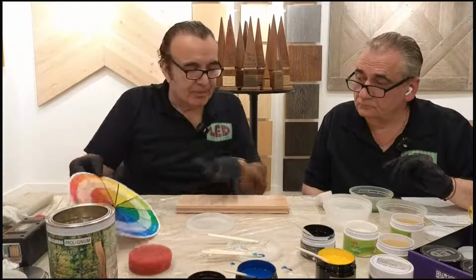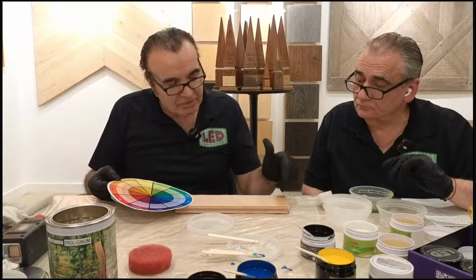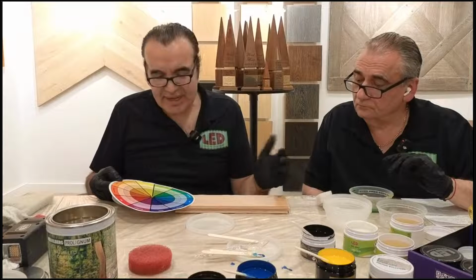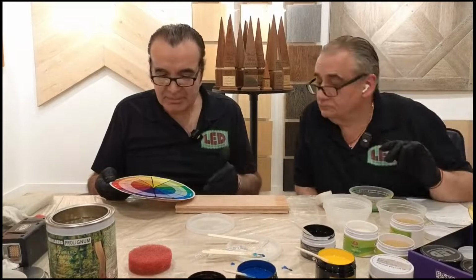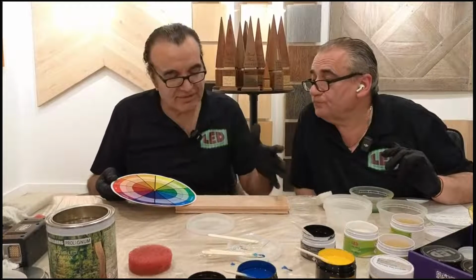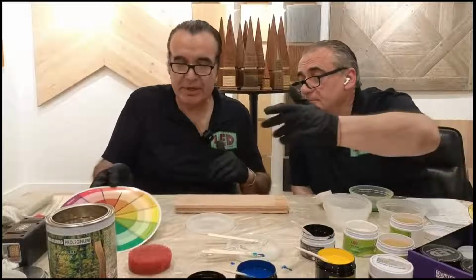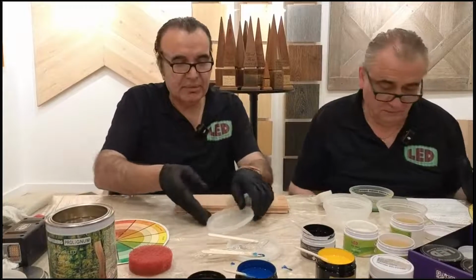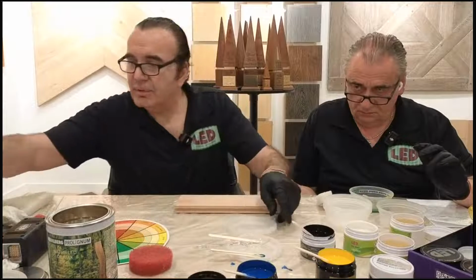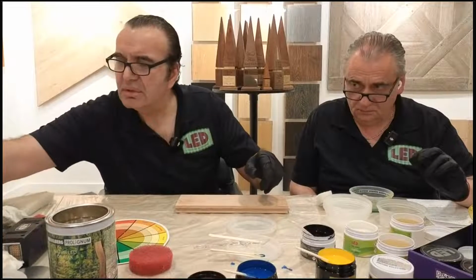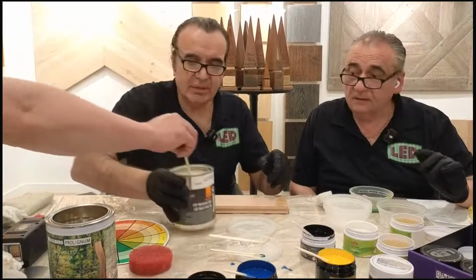So again, I have red, actually orange-red, and I'm missing the green again. But what kind of green? It shouldn't be that strong. Green again is yellow and blue. So here we go. We're going to use the oil in this one.